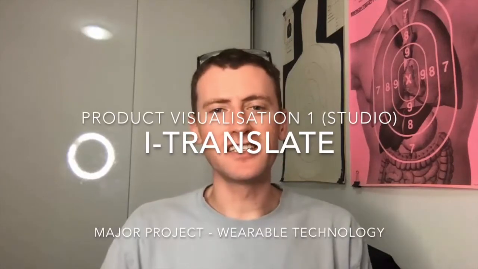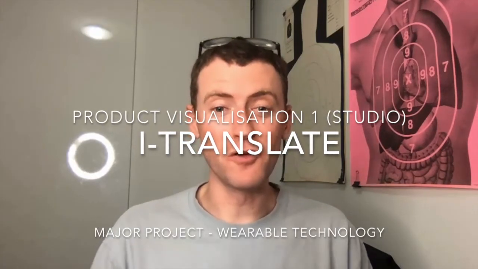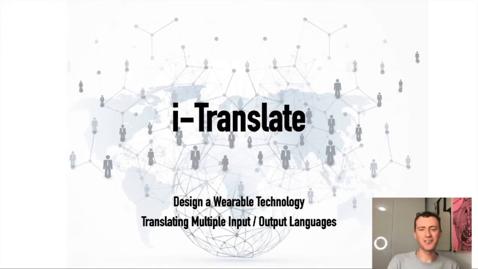This presentation is really about introducing you to your major studio project that you're going to be working on for the rest of the semester. The project's called iTranslate, and in that you're going to be applying all of the sketching skills that you've learned so far to create a concept for a wearable device which will translate different languages for people.